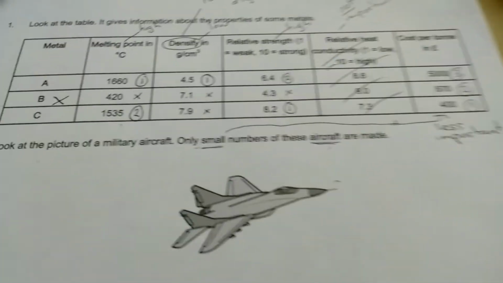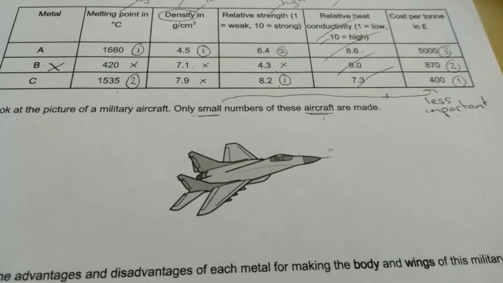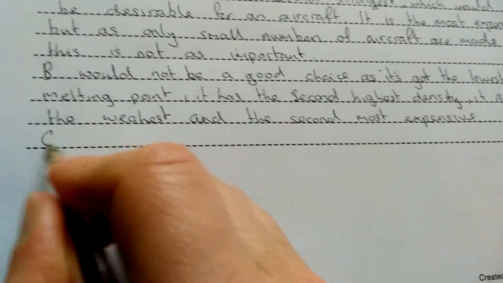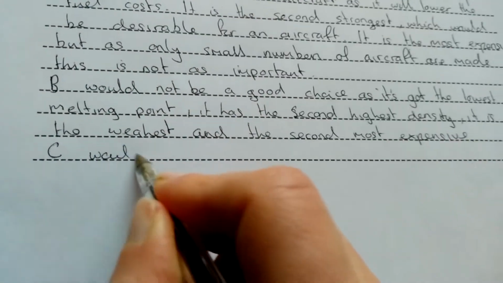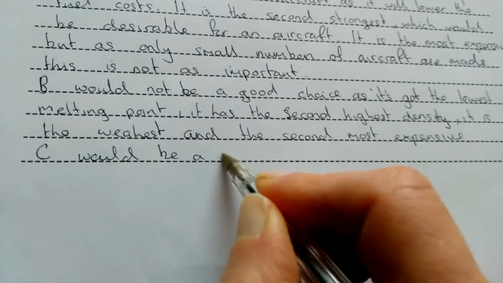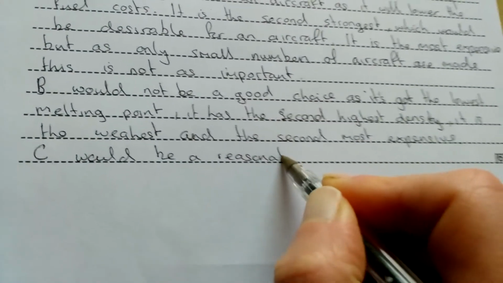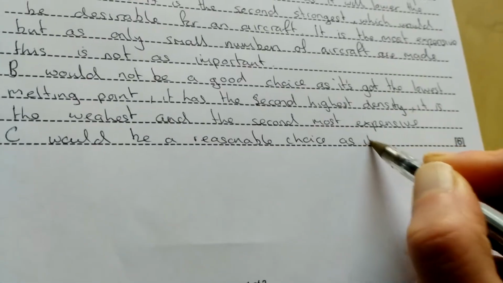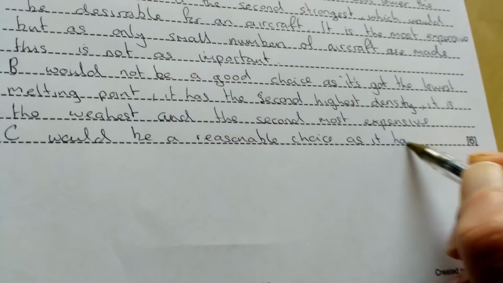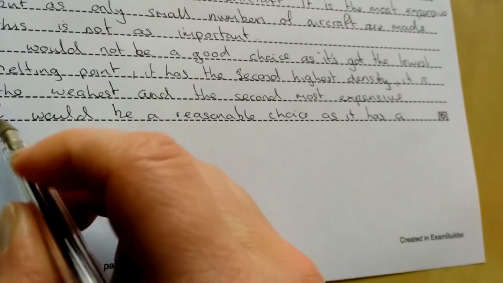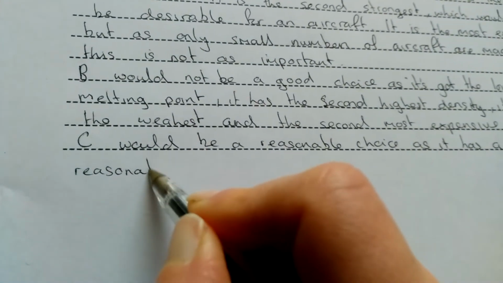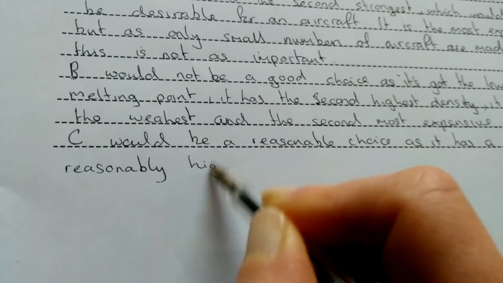Right, so that just leaves us with C. As I've said, C would be a reasonable choice, but it's just not as good as A. So we need to talk about the advantages and disadvantages of C. C would be a reasonable choice as it has a reasonably high melting point.